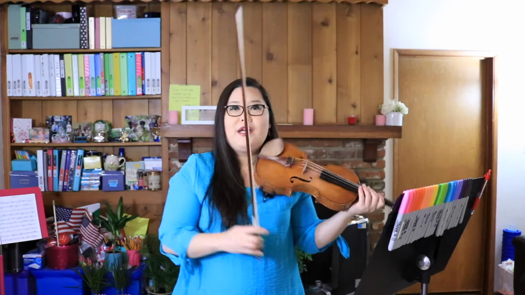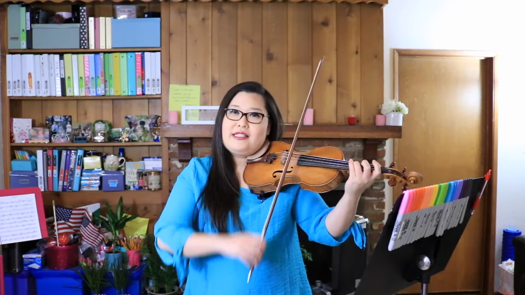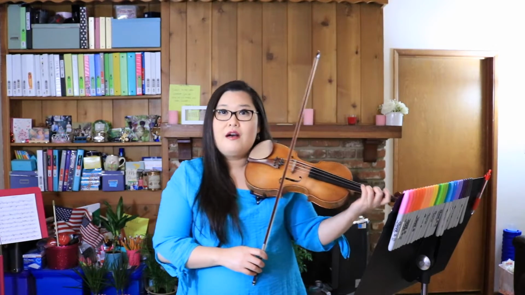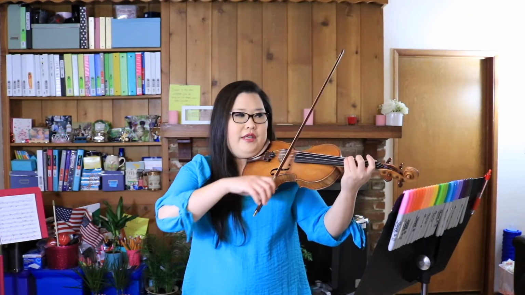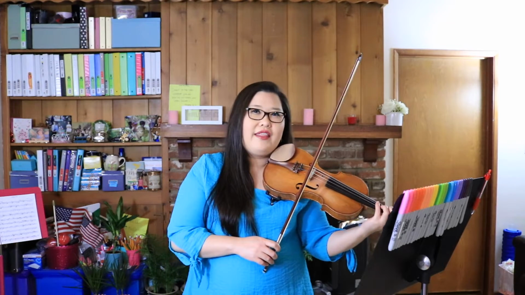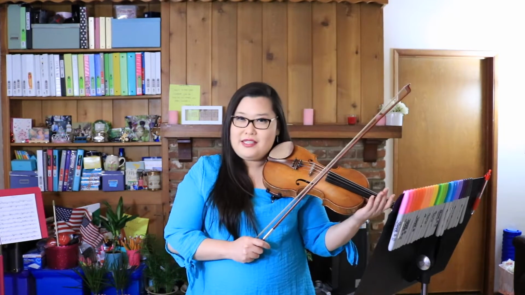Something to watch out for. If you don't have a strip, make sure it sounds like a perfect fifth, which means 1 finger on 1 string should equal the same place as the other string. You'll usually hear a lot of that from young children. So something to look out for.